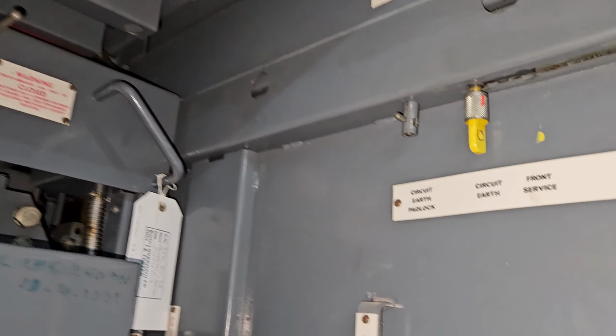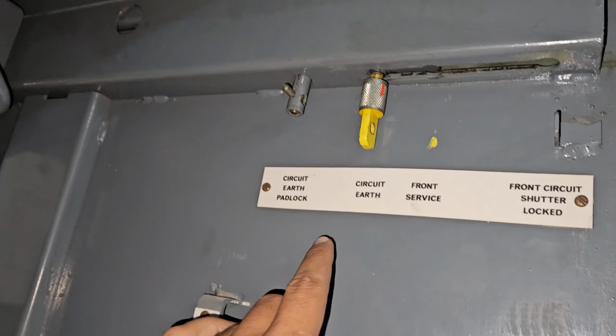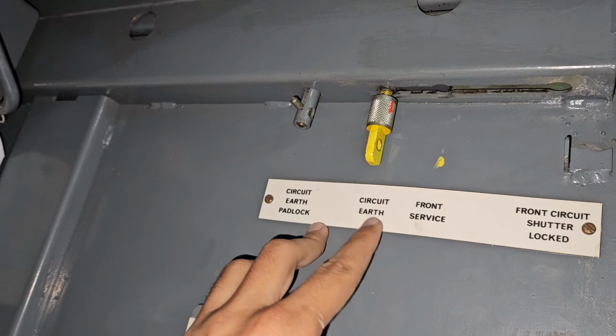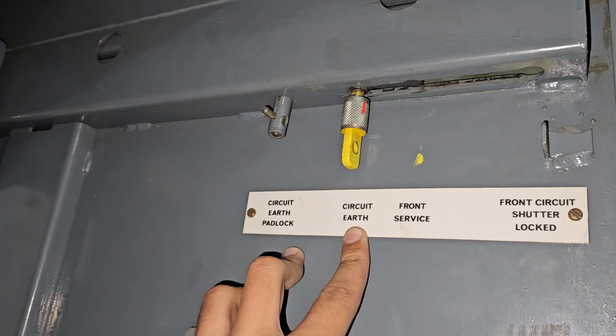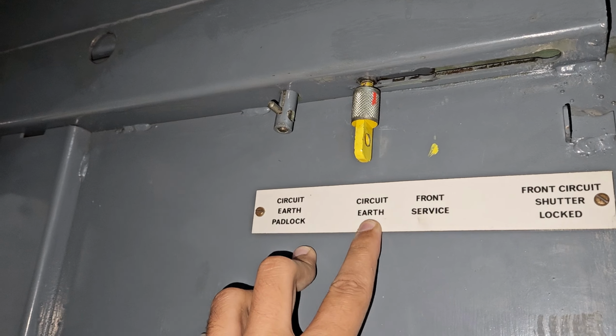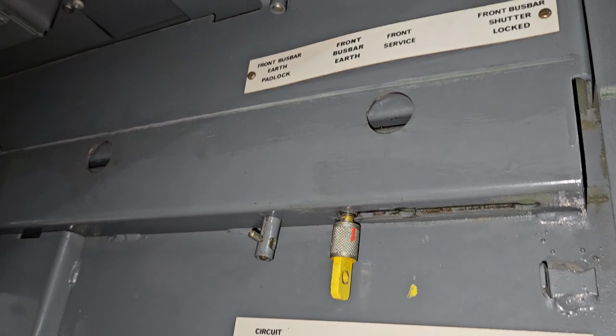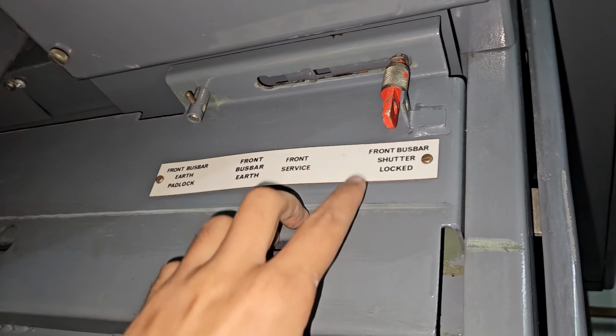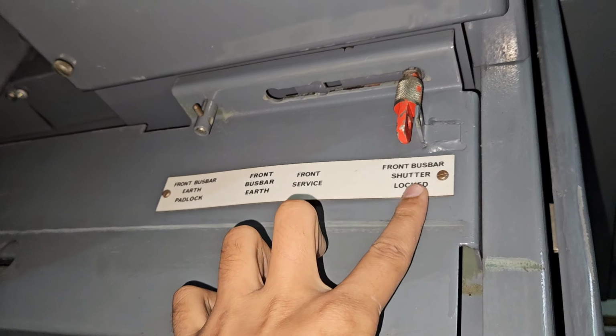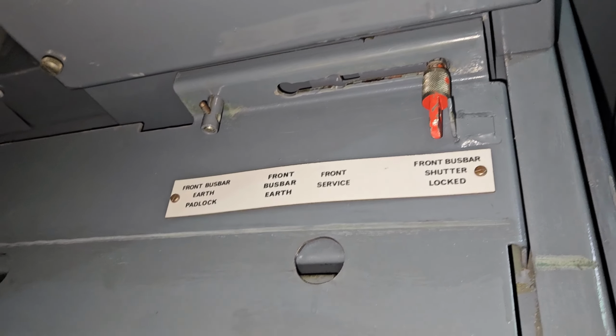And on the side here we have this pointing towards circuit earth. That means the breaker is in circuit earth position, and on the top this shows that the front bus bar shutter is in closed condition.